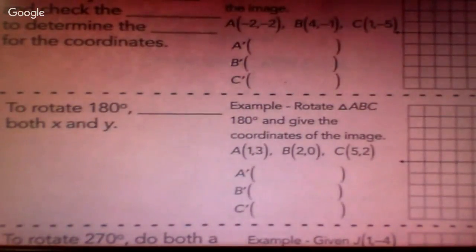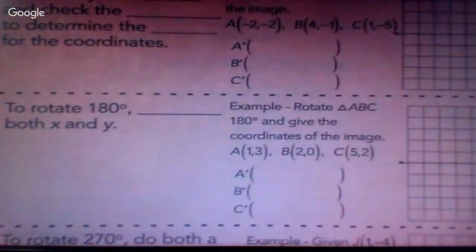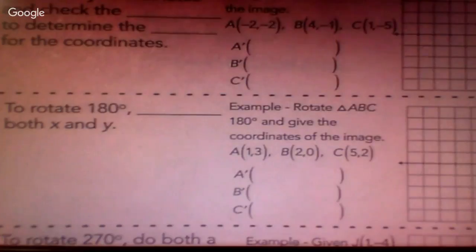Let's continue on now. To rotate 90 degrees, we switch the X and Y coordinates. Okay. You gotta switch it, which means your number that was in for X is now for Y. Your number that was in for Y is now for X. Then check the quadrant and determine your signs.